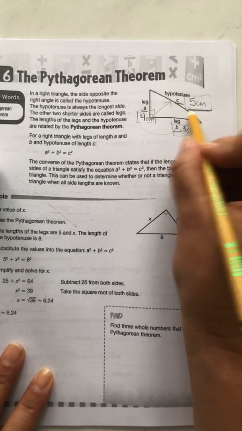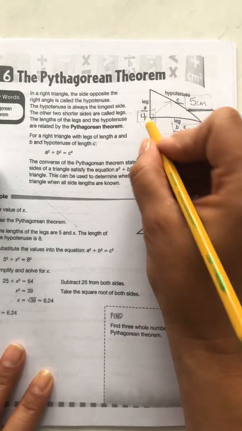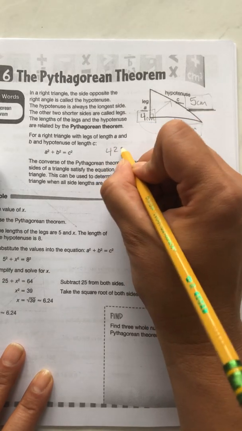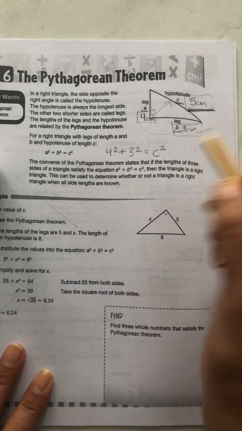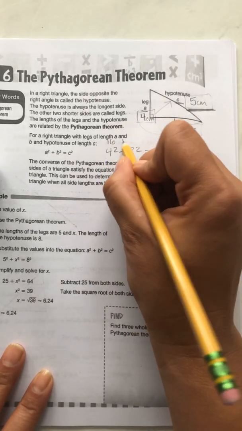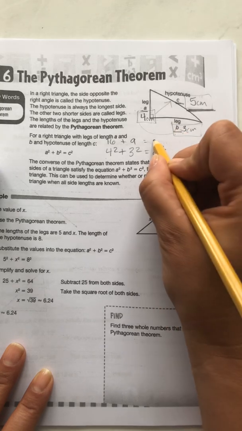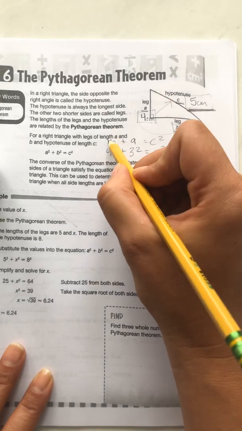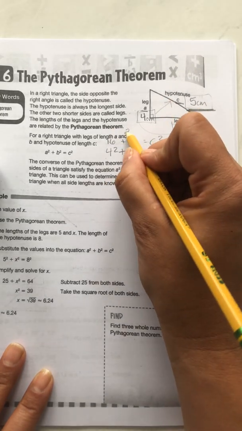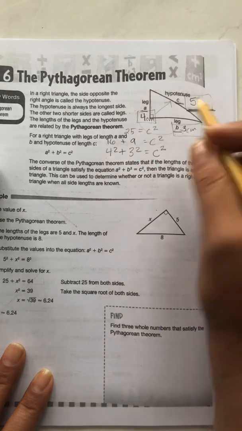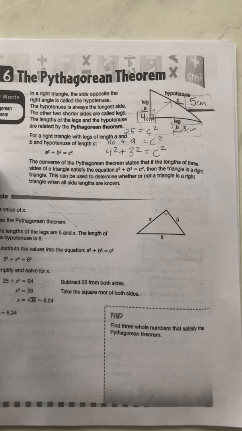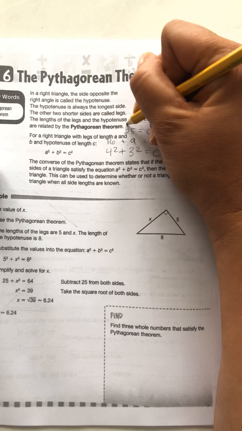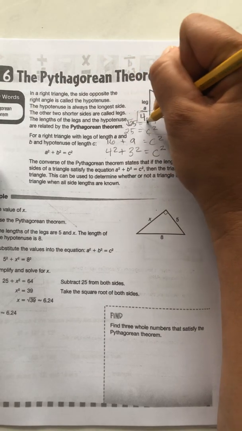So let's pretend I don't know that this is 5 centimeters. I could do 4 squared plus 3 squared equals C squared. So 4 squared equals 16, 3 squared equals 9, C squared. So what's 16 plus 9? 25. And so then to find out what C is, you have to think what times what equals 25, or what squared equals 25. Or another way of saying that is the square root of 25 equals C.